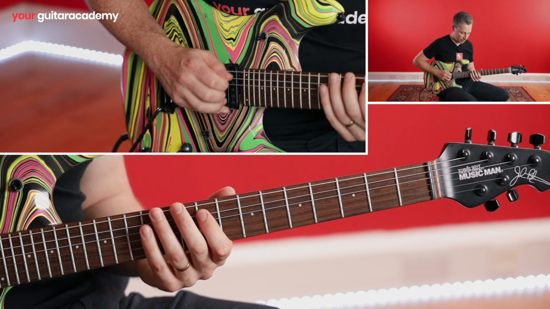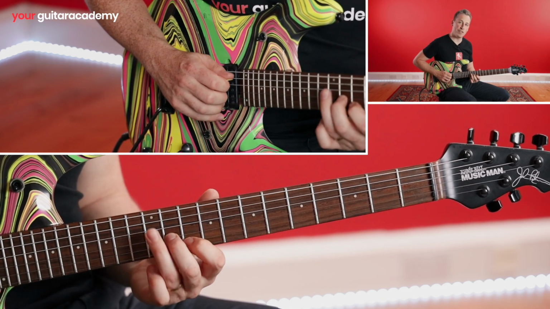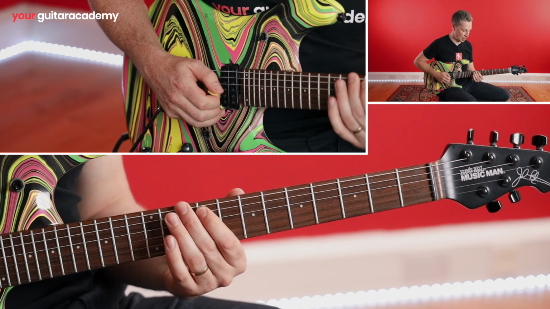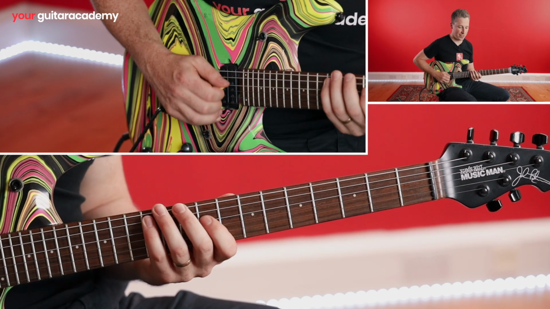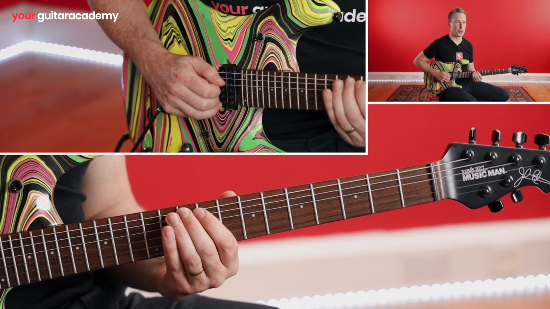Arpeggio. Make sure you're doing root, 5th, 3rd, root, 5th, 3rd, root. Then pentatonic. Go through that a little bit quicker. And then the full scale.